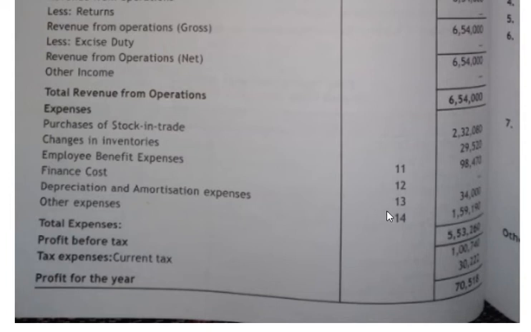Only those expenses shown in your working note number 13 go there, and whichever expenses do not fall under the three categories will fall under other expenses, like your power and fuel, preliminary expenses written off, freight, etc. All such expenses will fall under other expenses. Then you will total up your expenses. Then you will get something called profit before tax.